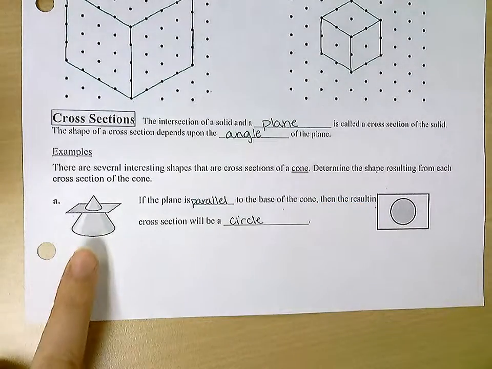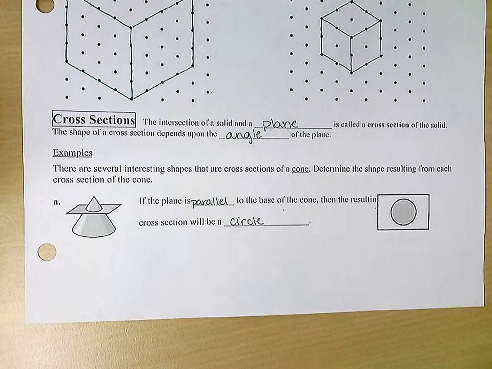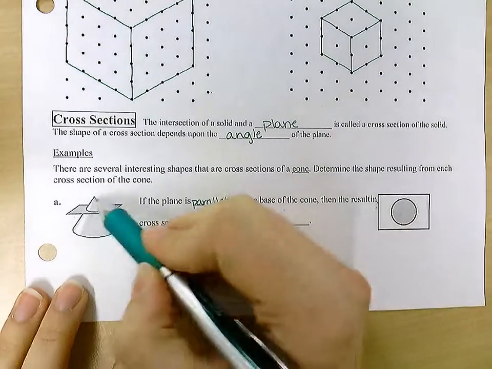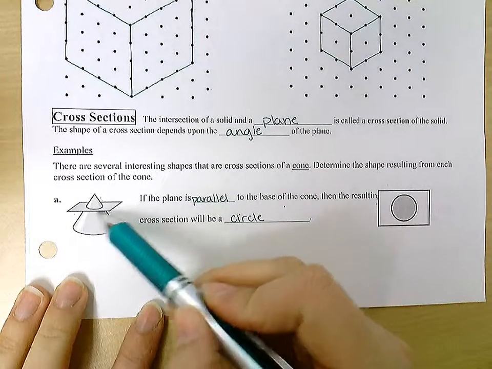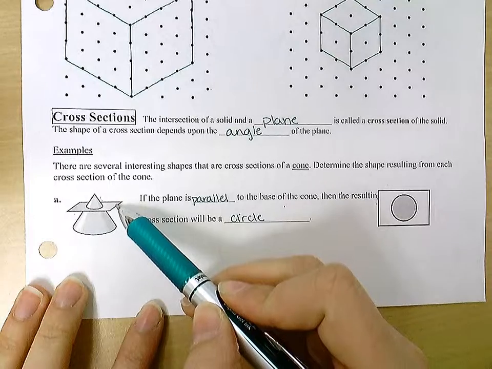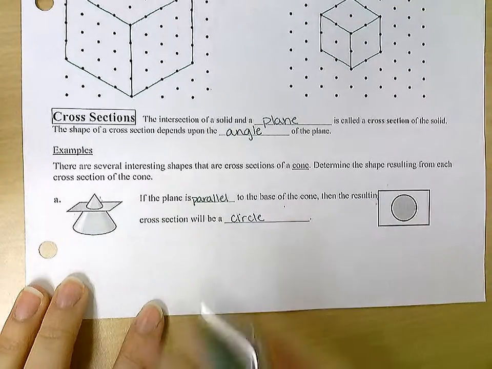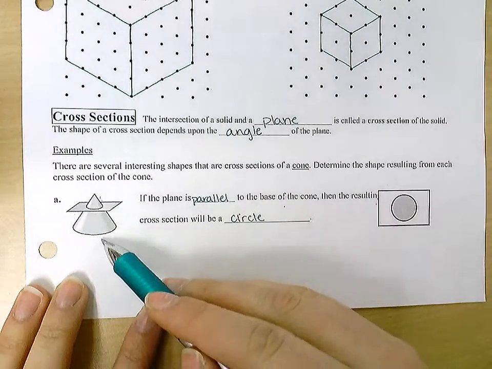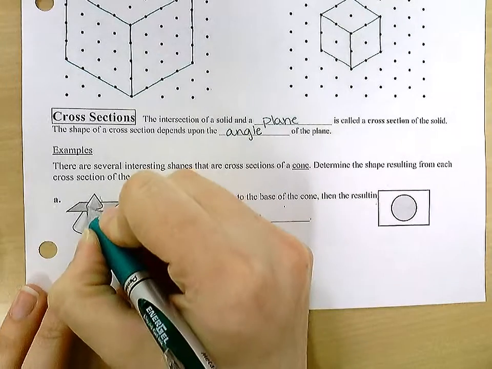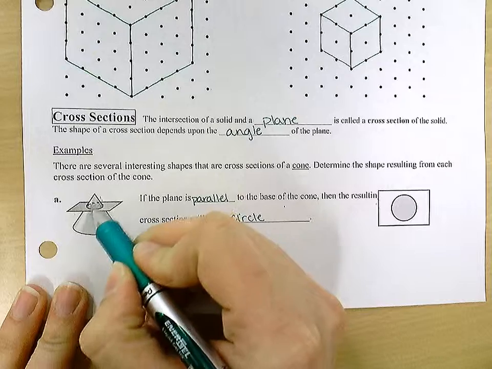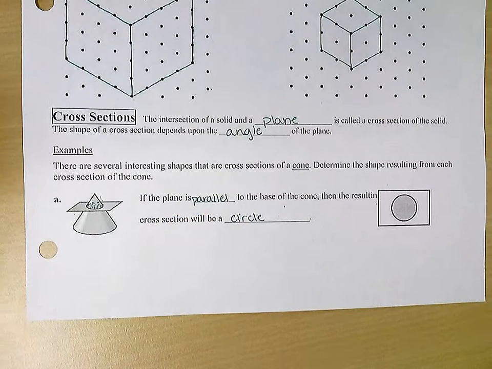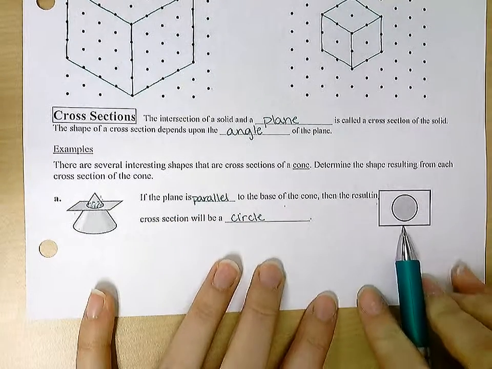Okay, so if I look at this cone, a cone is like an ice cream cone, right? So this here is a 3-dimensional shape, that cone. This is your plane that's cutting through it. Now it is parallel to that bottom line of the cone, and that intersection that's created is right here. That intersection is then shown at the right here.